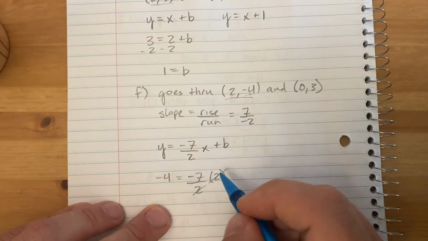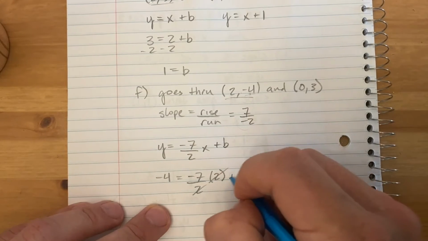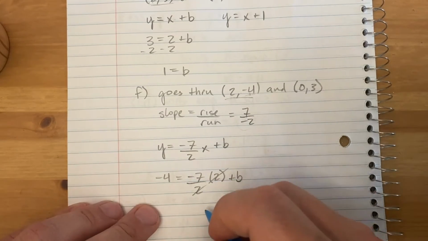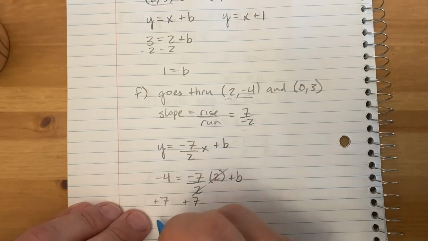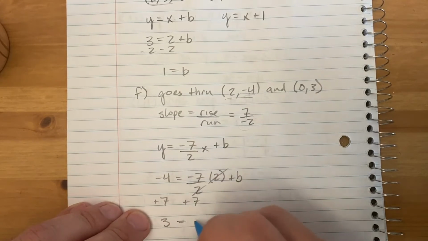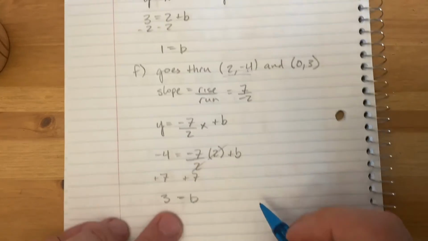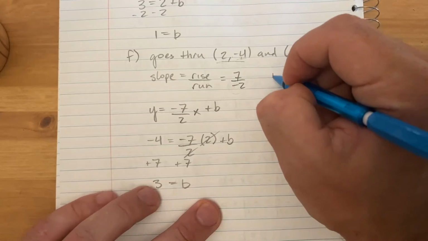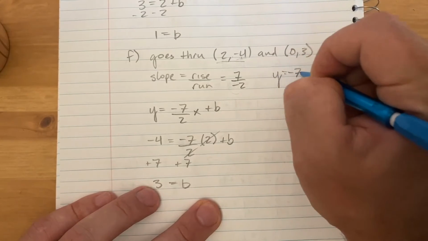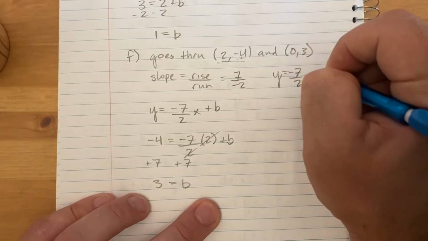All right, and those will just cancel out, and that'll become -7 plus b. And then we can solve for b. So I'll add 7 to both sides. That gives us 3 over here, and that's the y-intercept. So for this one, our equation is y equals -7/2 x plus 3.